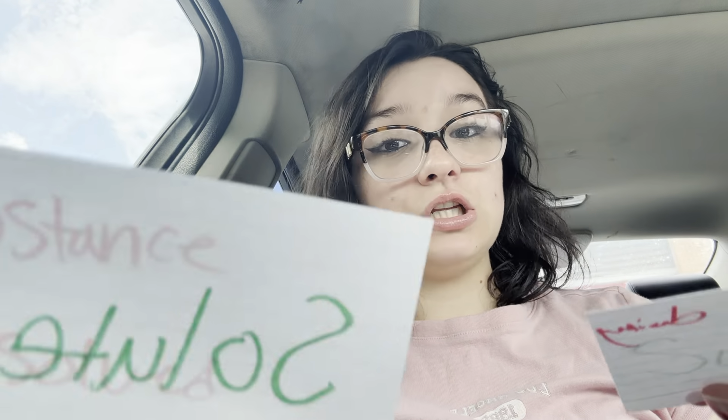Solvent. Think of water and salt. The solvent is the substance doing the dissolving, which is the water. Now, to double check, solute is the substance being dissolved. The salt is being dissolved into the water. So solvent, let's think of water. Solute, let's think of salt.